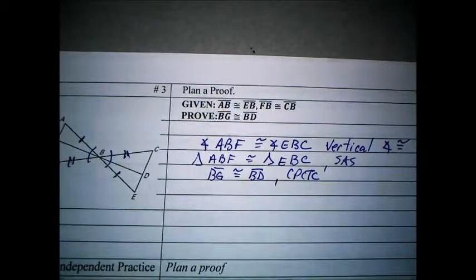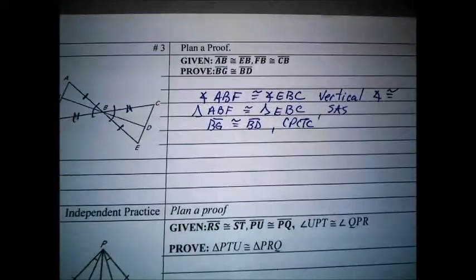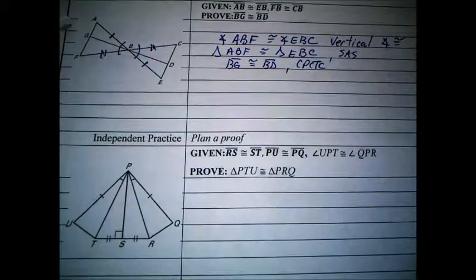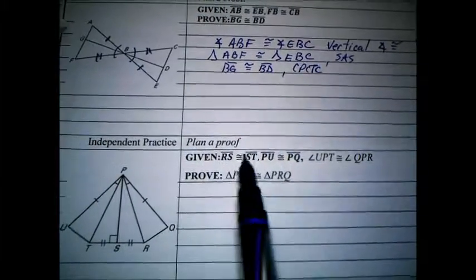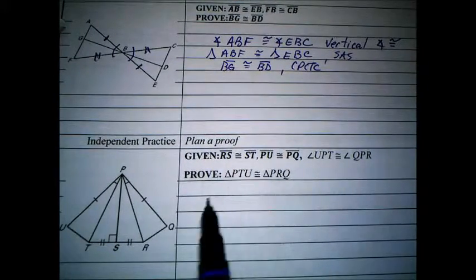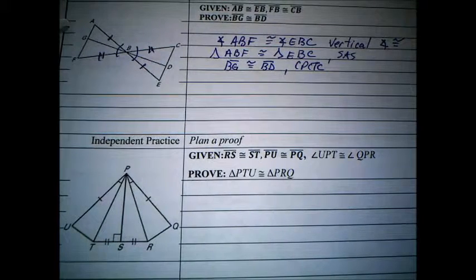Here is your independent practice problem. I want you to try to prove this one. Given all of the information that is given to you, you're just trying to prove the triangles congruent, not any pieces. So this should end in SSS, SAS, ASA, AAS, or an HL or an LL, sorry, no HA. And make sure you answer your summary at the bottom.